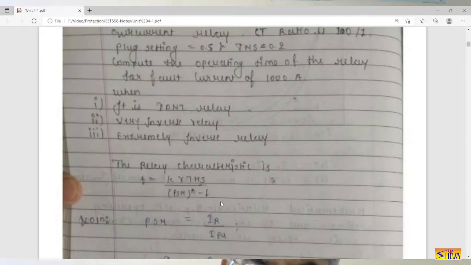It is the basic equation of the inverse characteristic relay: K into time multiplier setting divided by plug setting multiplier to the power n minus 1. K and N will change according to the type of the relay. So in this equation, we require time multiplier setting and plug setting multiplier. Time multiplier setting is given, it is 0.2. So first let us compute plug setting multiplier.